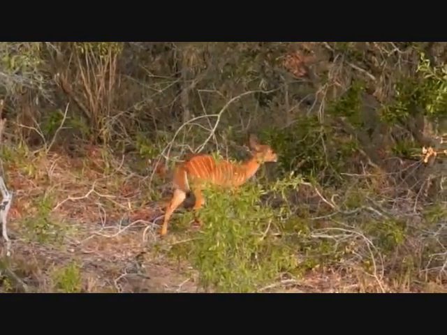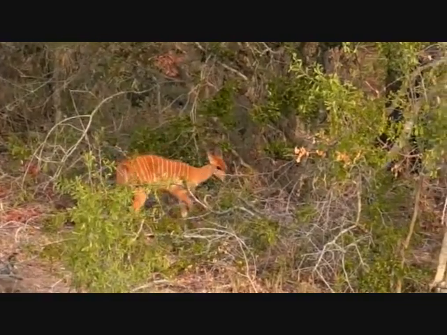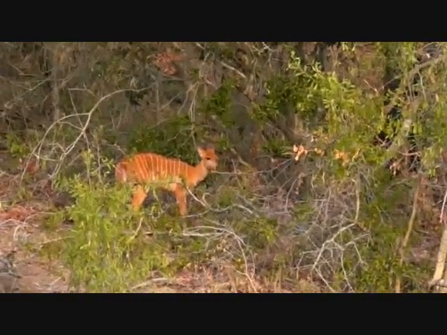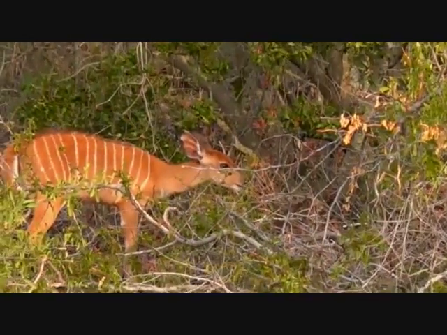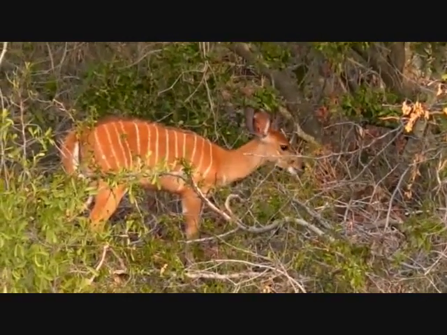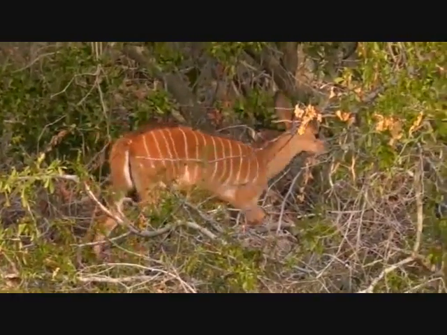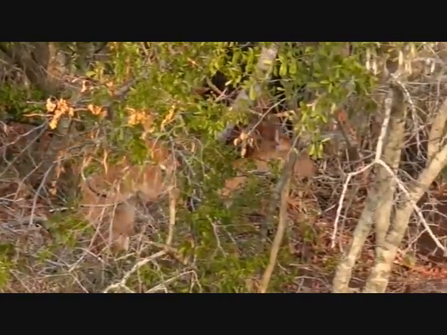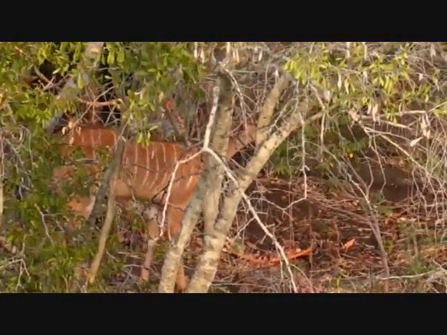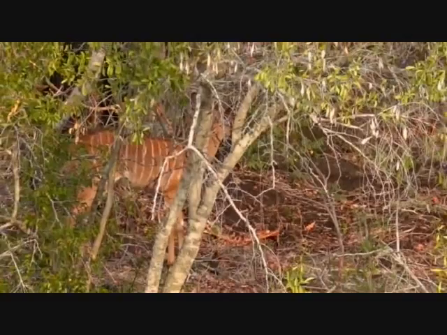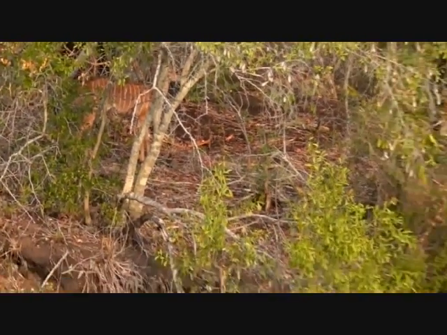Actually, it's a lamb. That's the youngster. Also standing with that crest of hair erect on the back. And that's just in response to that male fluffing up his tail and fluffing up his crest.